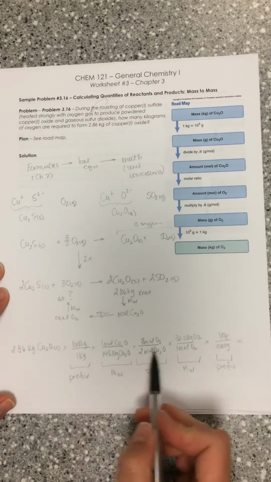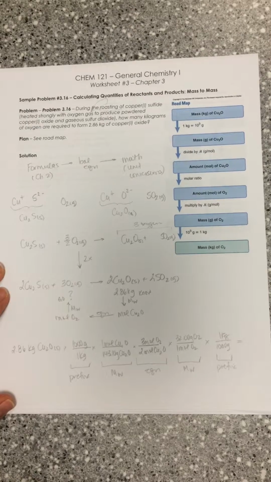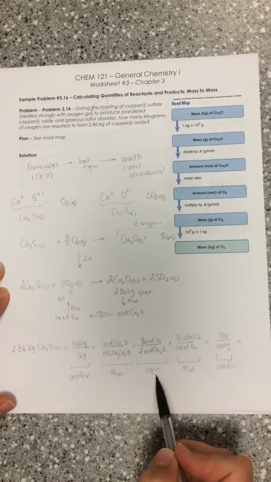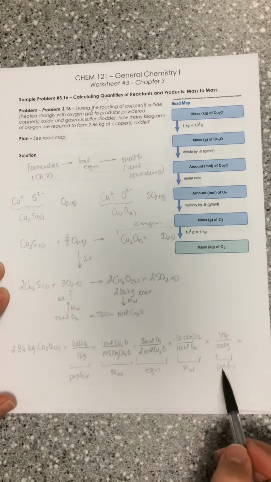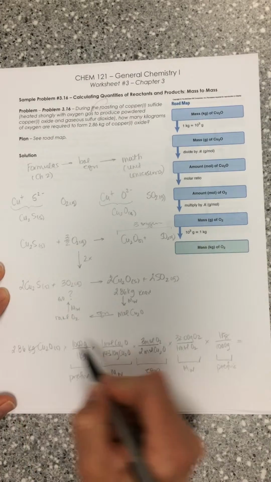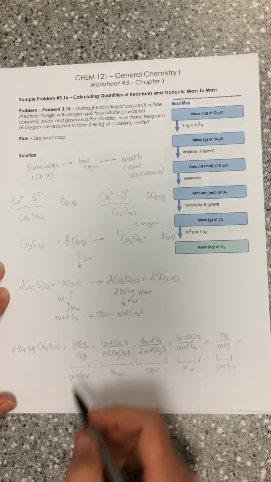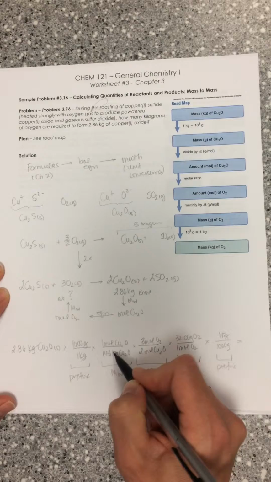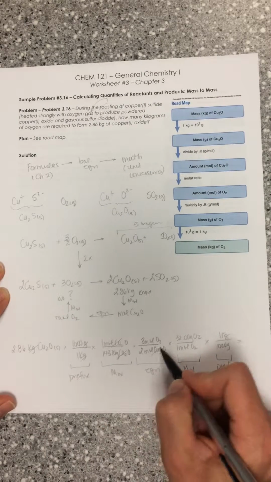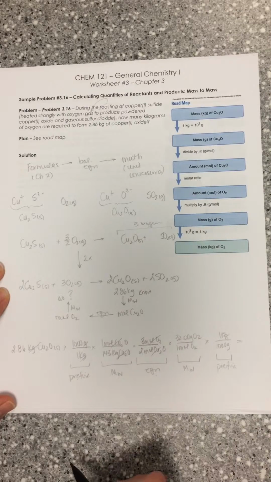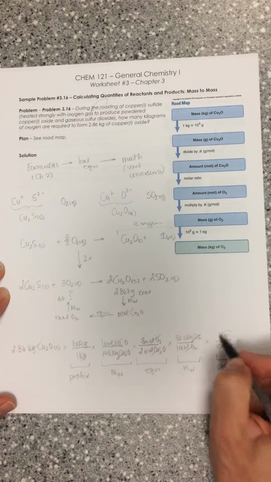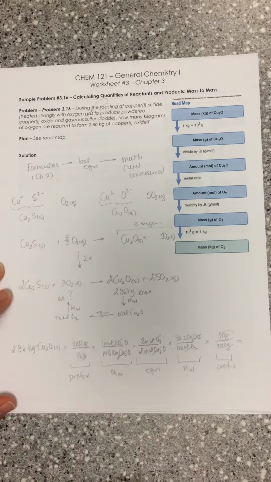So 1, 2, 3, 4, 5 unit conversions that we needed to do our walk: a prefix, a molecular weight, an equation, another molecular weight, and a prefix. And again, this was our walk that we had here. Convince yourself that units cancel: kilograms cancel, grams cancel. Grams of copper oxide, moles of copper oxide, then moles of copper oxide to moles of O2, moles of O2 to grams, grams of O2, and then finally we're left with kilograms here.